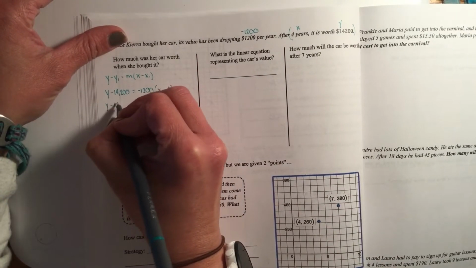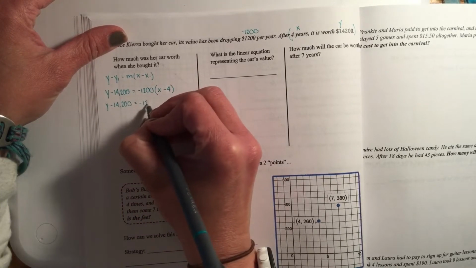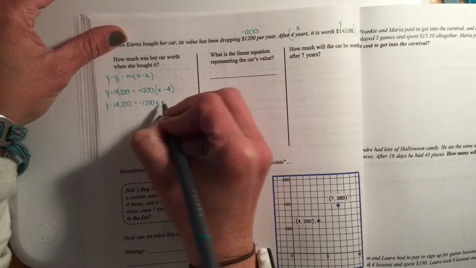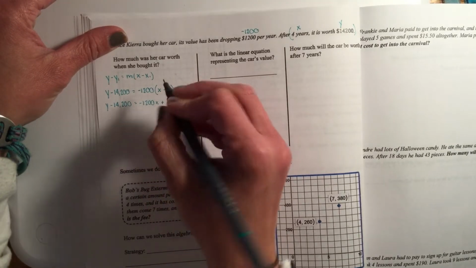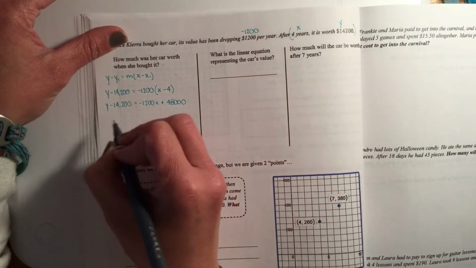So then I'm going to distribute that negative 1,200. So it ends up being plus, and I know 12 times 4 is 48. And then I just add those 3 zeros.